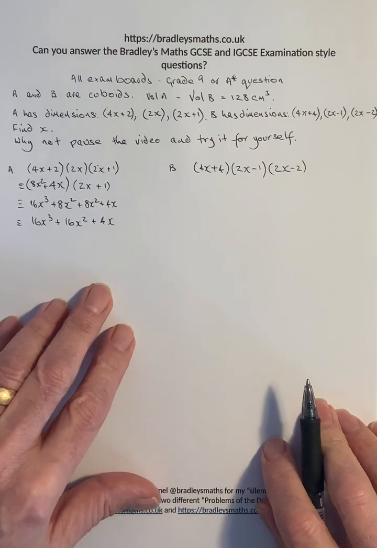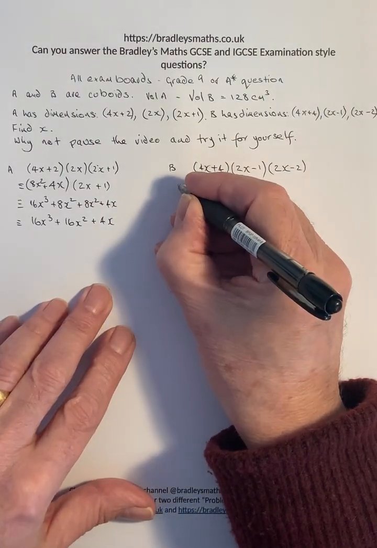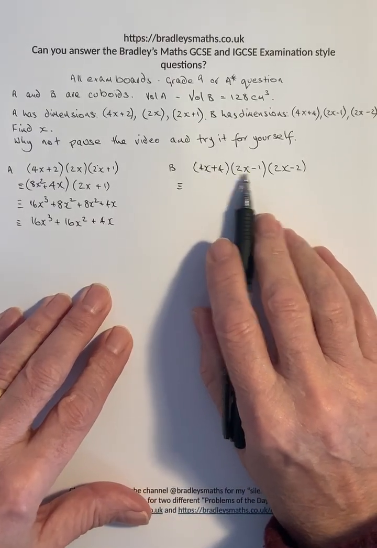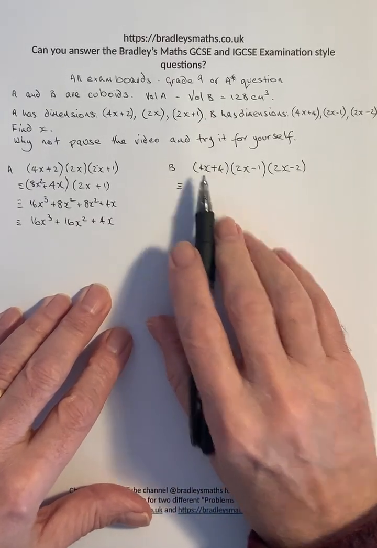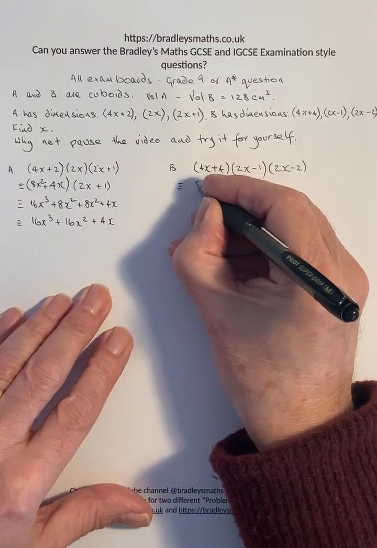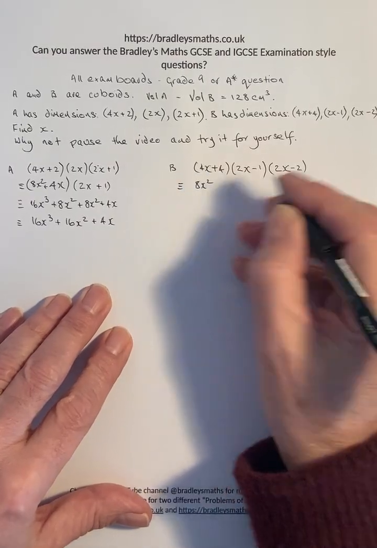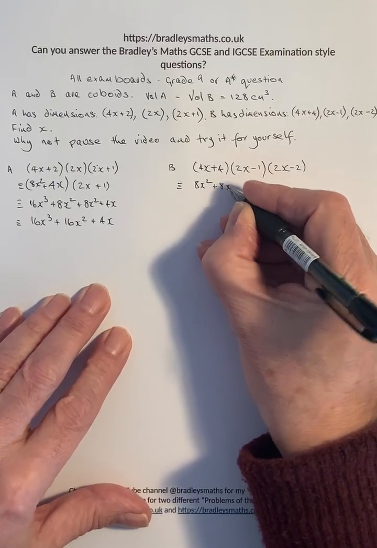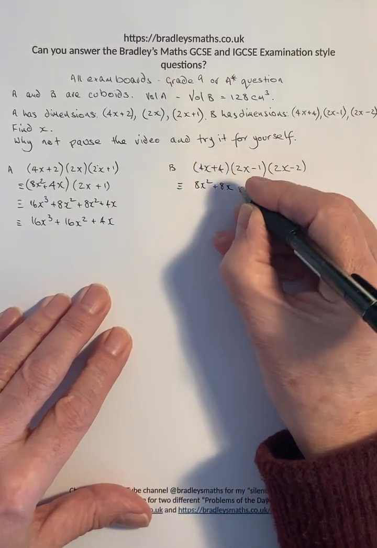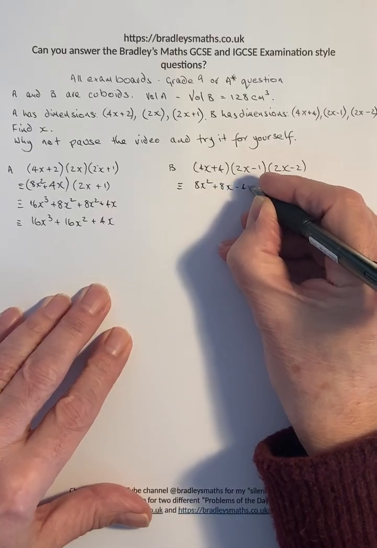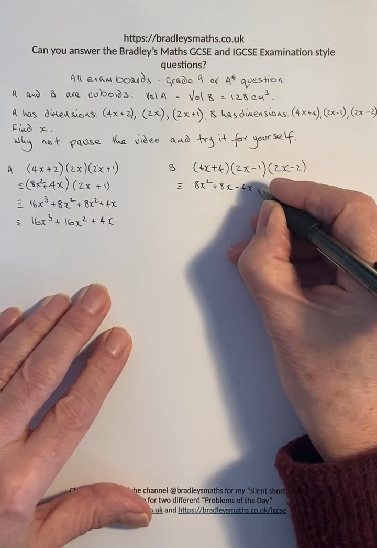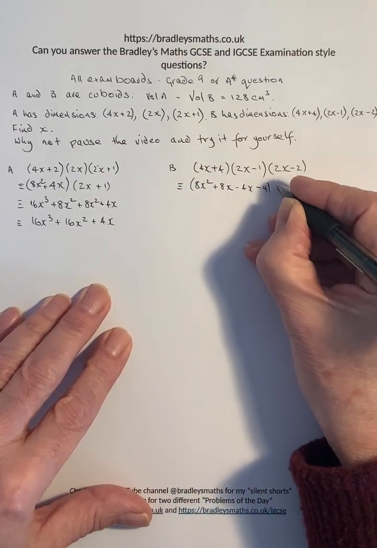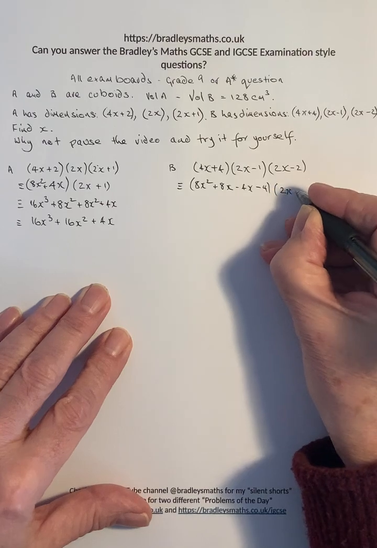I'm just going to leave it as it is. So this is identical to, and we're doing 4x plus 4 times 2x minus 1. So we have 2x times 4x is 8x squared. 2x times 4 is plus 8x. Negative 1 times 4x is minus 4x. And negative 1 times 4 is minus 4. And that we are going to multiply by 2x minus 2.